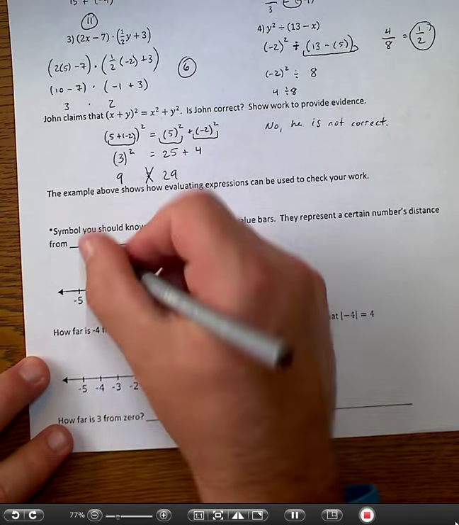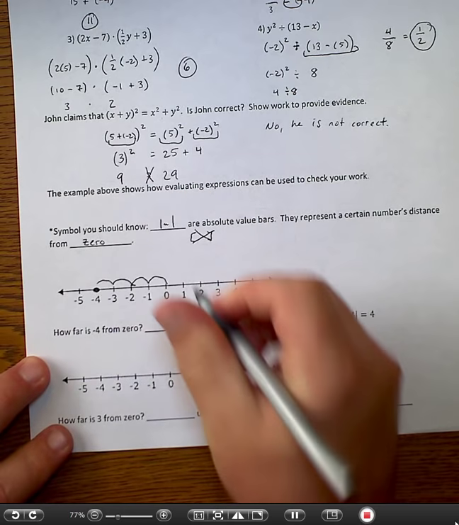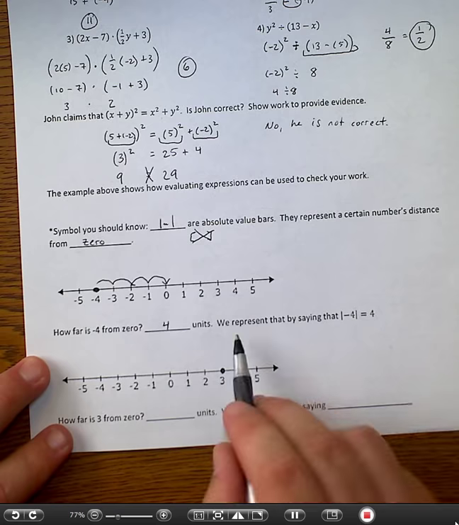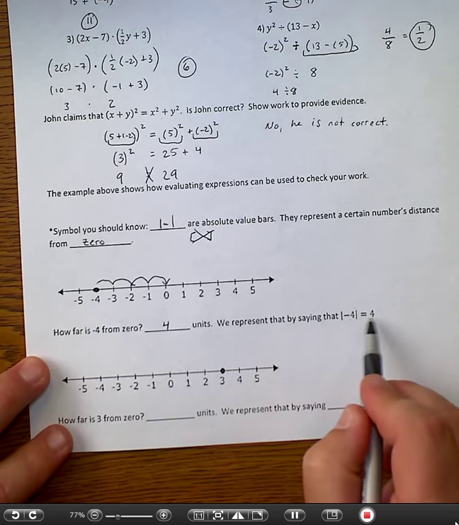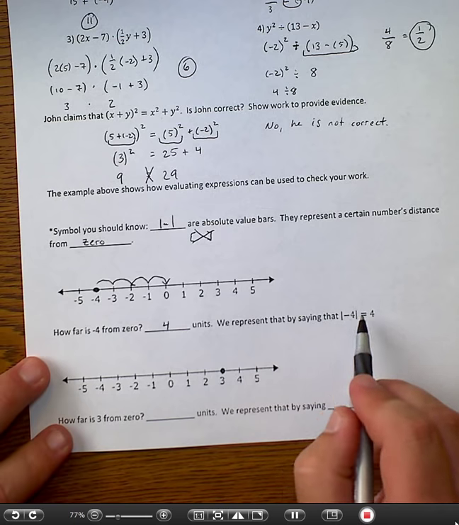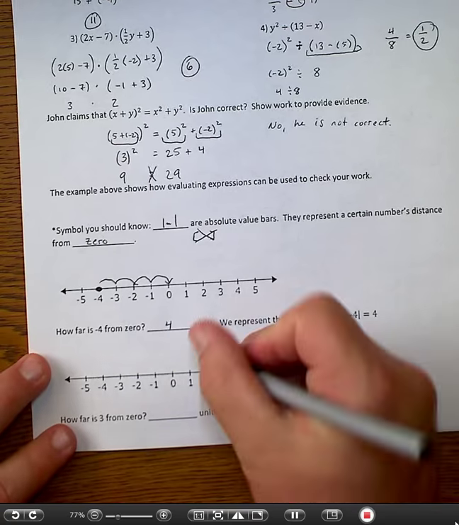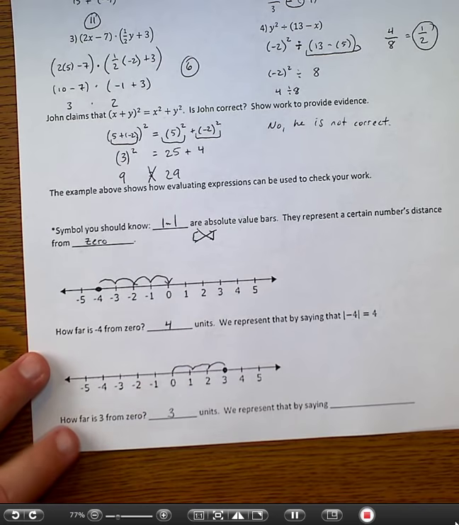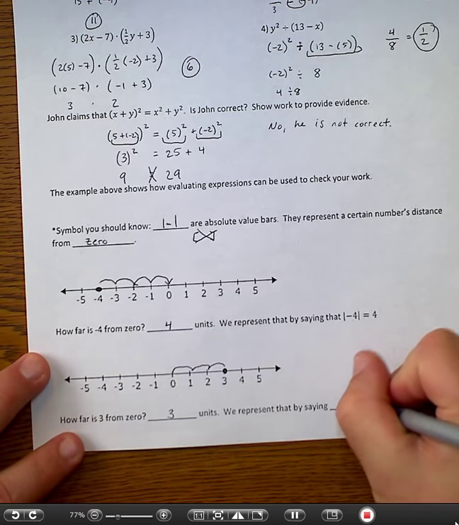So let's just count. 1, 2, 3, 4. It is 4 units from 0. So we represent that by saying the absolute value of -4 is 4. When I'm asking the absolute value, I'm saying how far is it from 0? Well, it's 4 units from 0. So how far is 3 from 0? 1, 2, 3. 3 units. We represent that by saying the absolute value of 3 is 3.